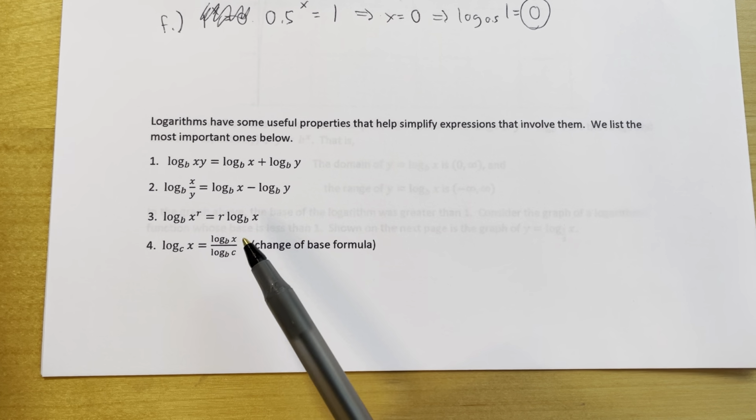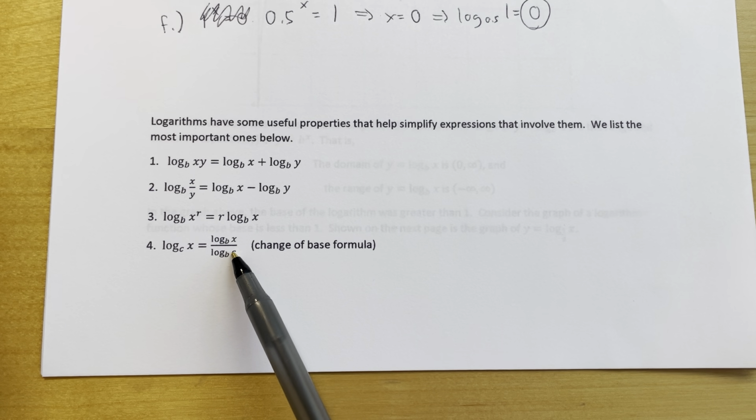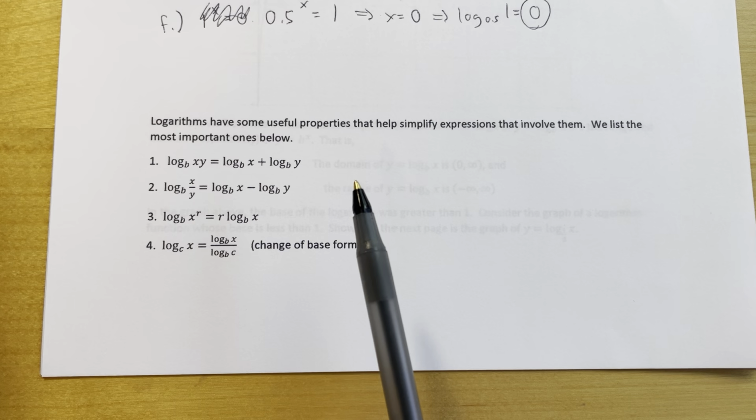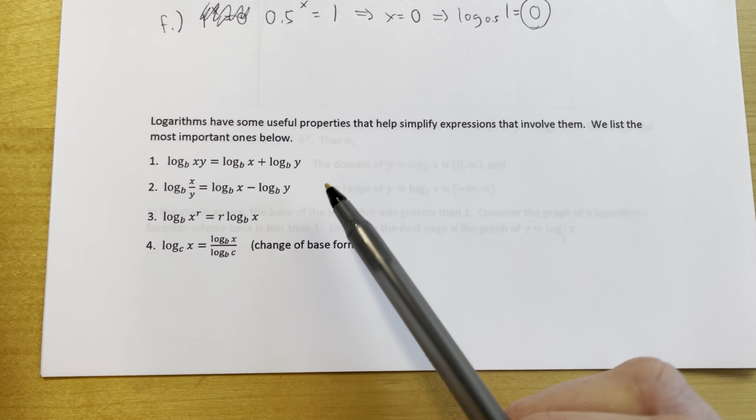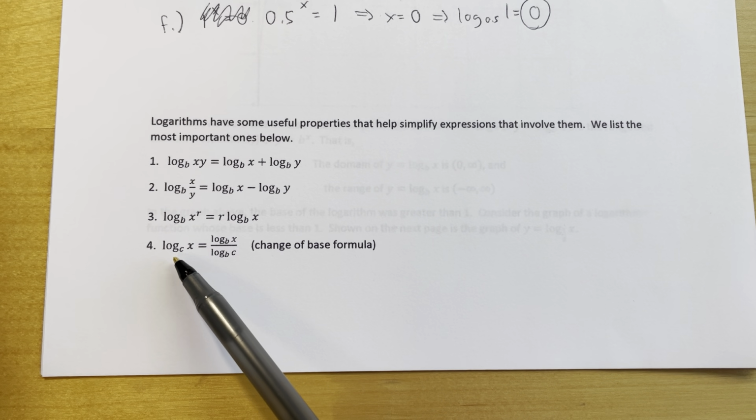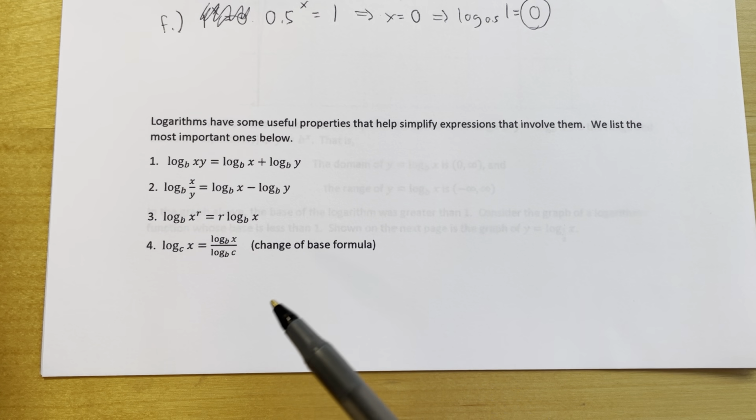The reason this is useful, one of the reasons this is useful, is because if you're using a scientific calculator or an older graphing calculator to evaluate the log of something, scientific calculators typically only have two logarithm buttons. They have log, which is base 10, or they have ln, which is base e, the natural logarithm. There typically is no button for a log with a base of 2, or a log with a base of 27, or something like that.